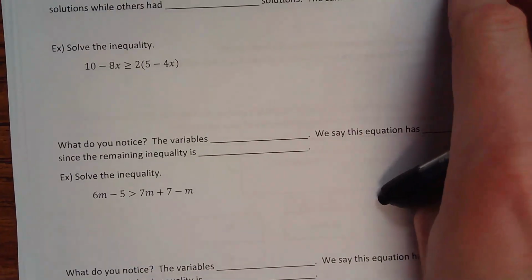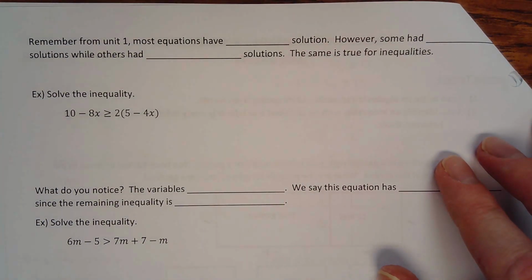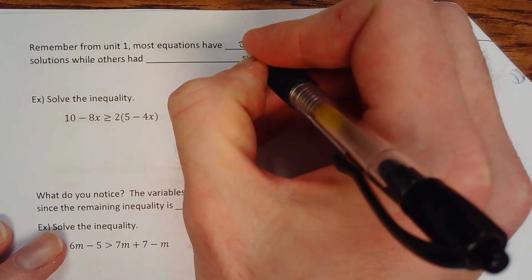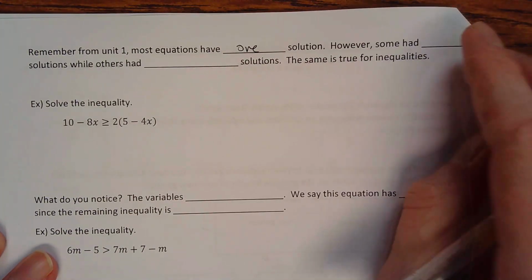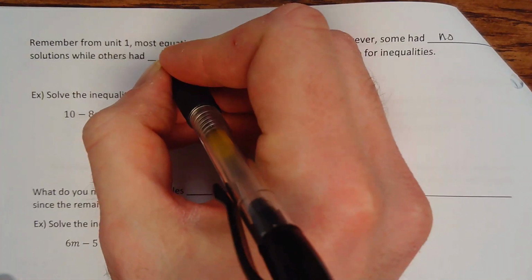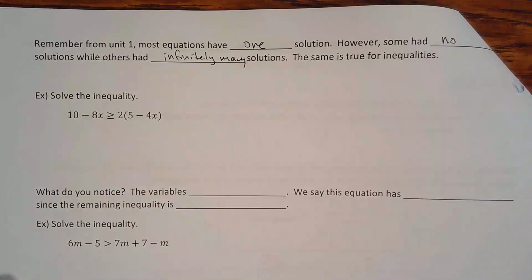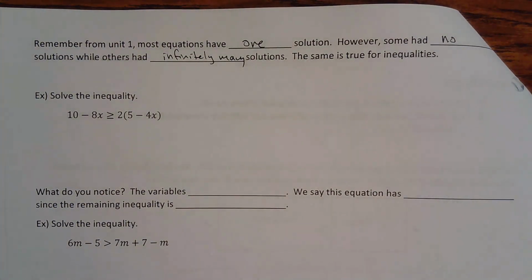Okay, backside. Remember from Unit 1 that most equations have one solution. However, some had no solutions, while others had infinitely many solutions. Okay, this is also true with inequalities. Like the ones in the front, we got solutions, but there are ways where we could get no solutions. Okay, so let's look at some of those here.